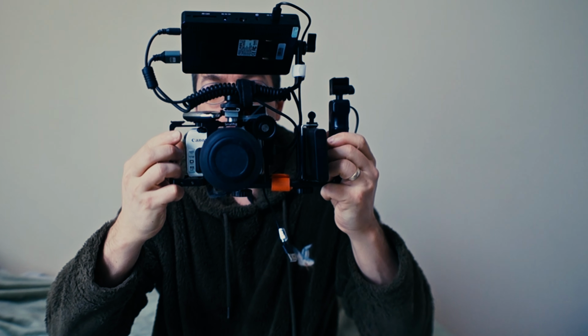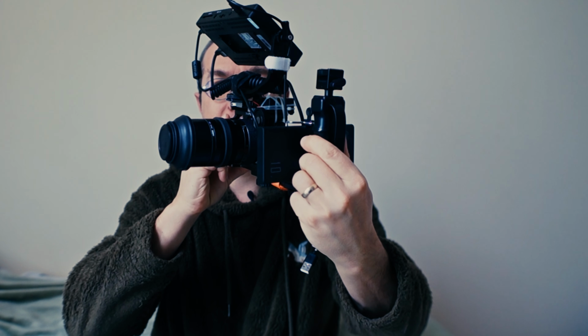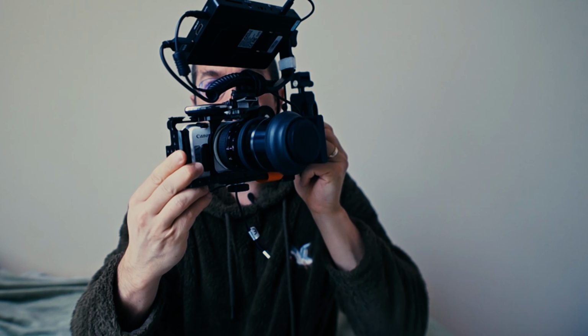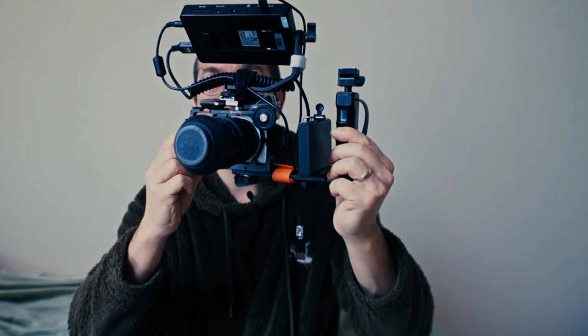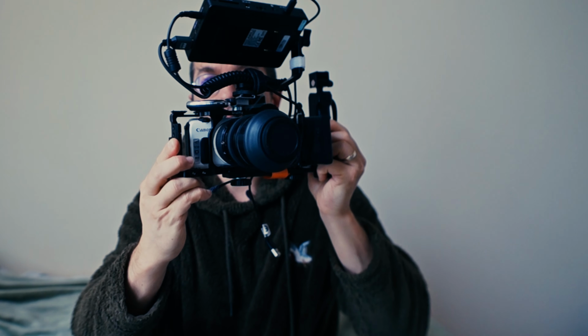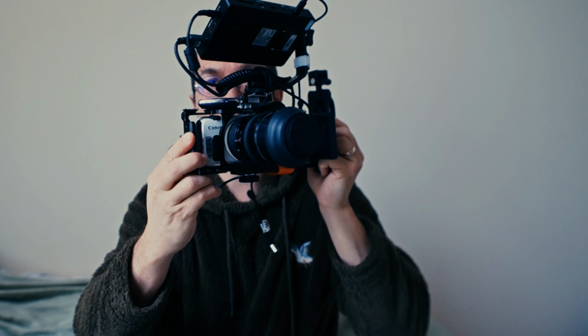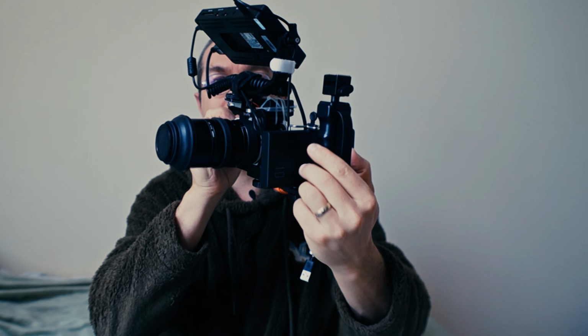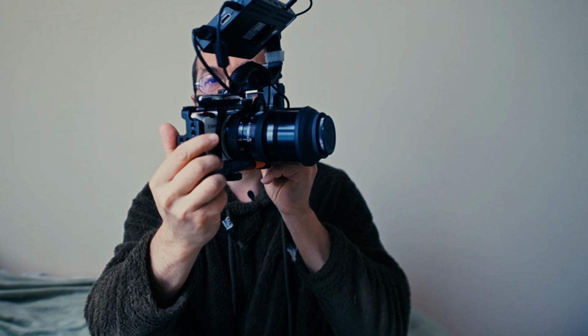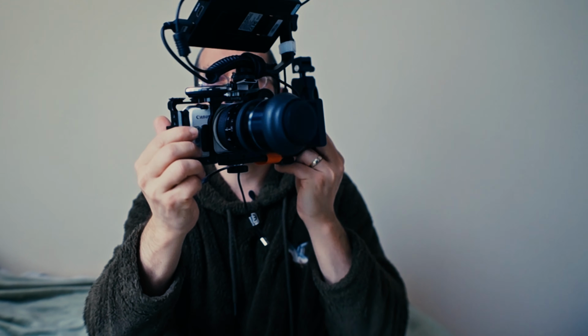This is my rig. This is the ultimate but beta version, really just the beginning of my rig. Now, what is so special about this rig, why I love it, and why there is no rig like this one?